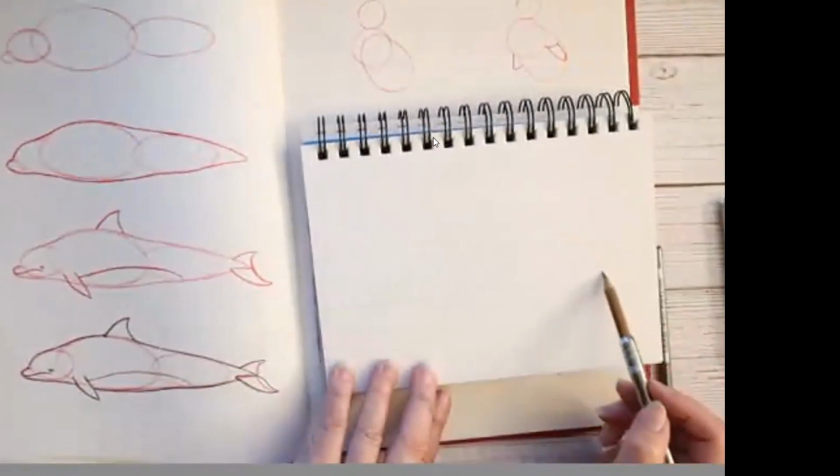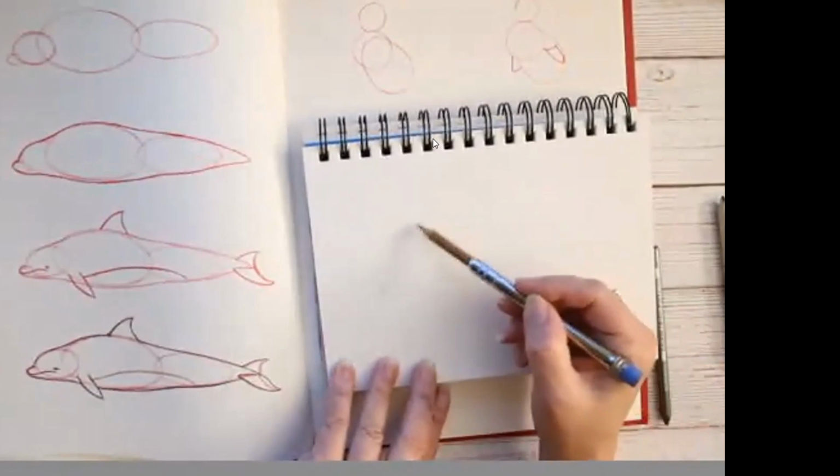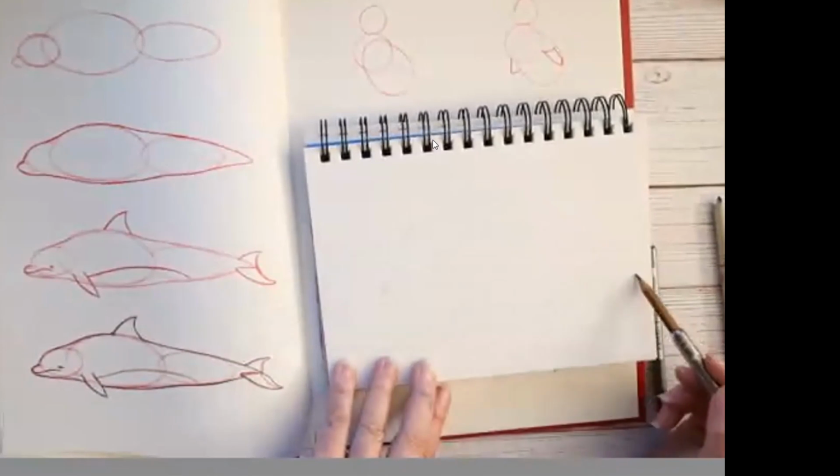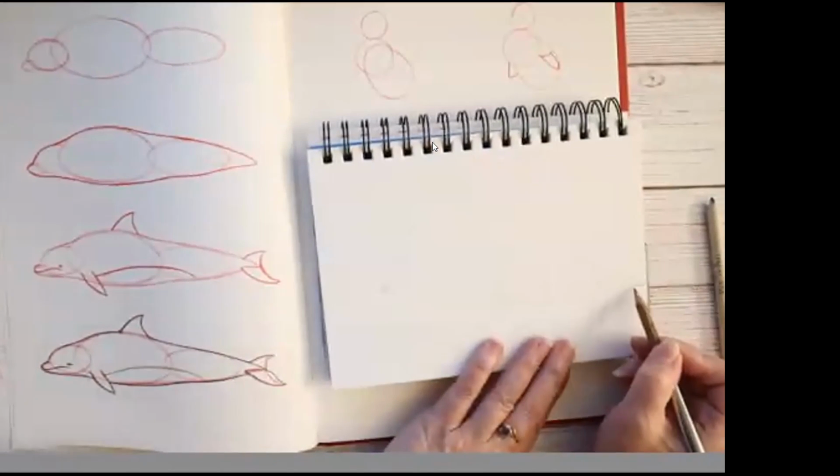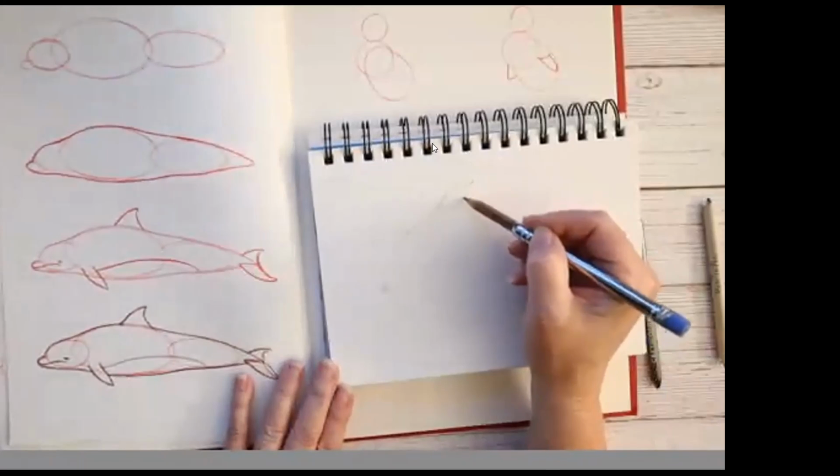That was a little practice dolphin, just to show you how I generally do a freehand. The nice thing about it is you can do it in pencil, and you don't have to worry if you make a mistake, because you can just erase it.